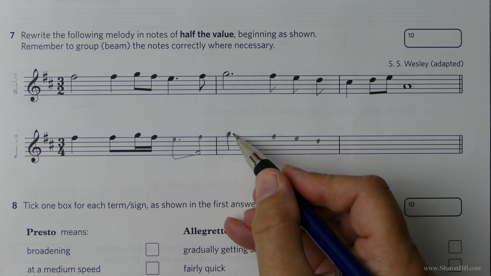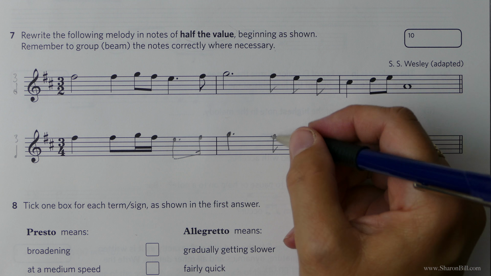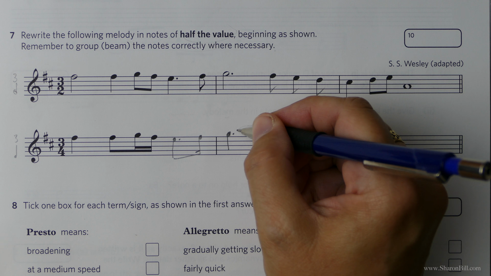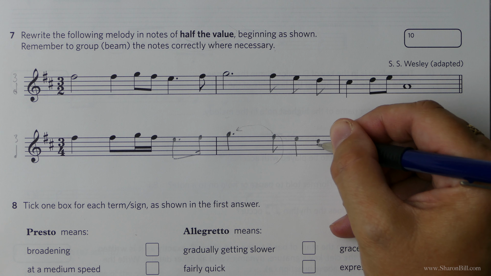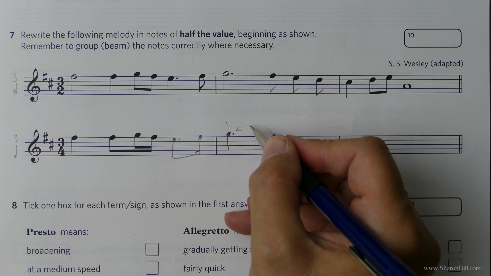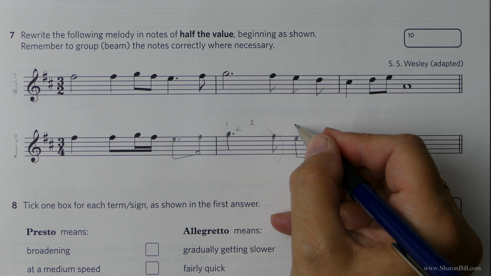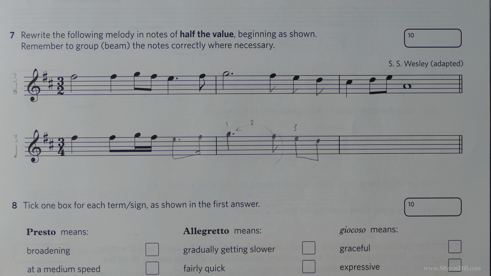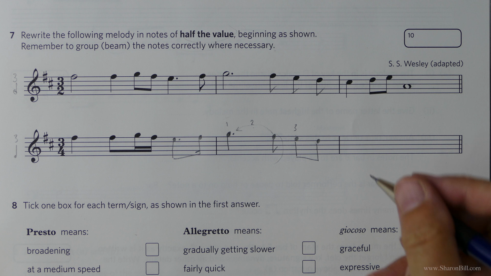We've got 1.5 beats here. So this half beat is not going to be grouped because that belongs to this beat here. These two will be beamed together because there's beat 1. Beat 2 is here. That's the second half of beat 2. Here is beat 3 that we will beam together. So you've just got to be careful with the way you group those there.